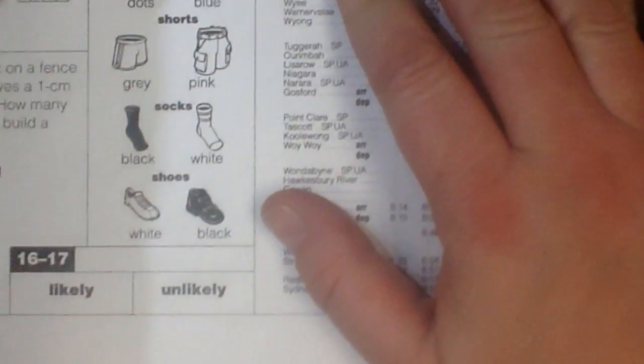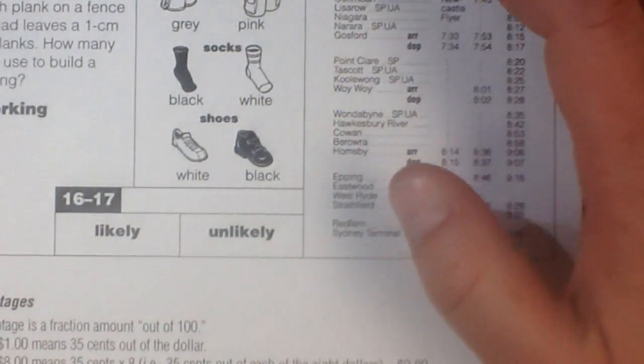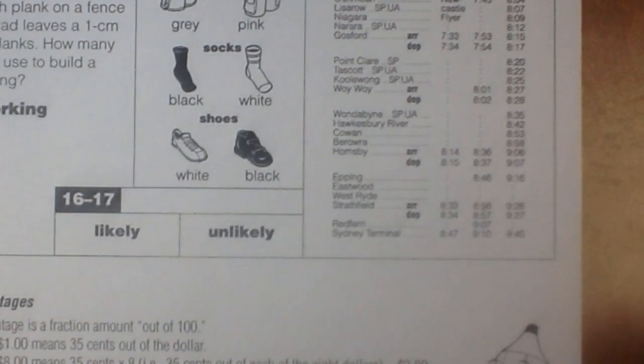Number 16 and 17 are dealing with the words likely and unlikely. Number 16, write the probability of these events occurring using likely or unlikely to answer. Is it likely or unlikely that someone will win the lottery 3 times in a row? Number 17. Is it likely or unlikely that you have school tomorrow?